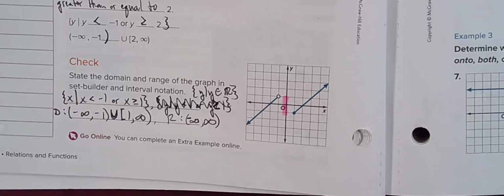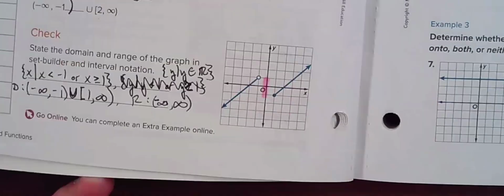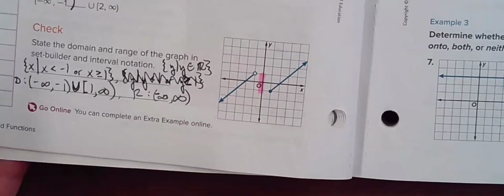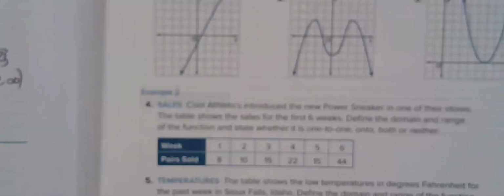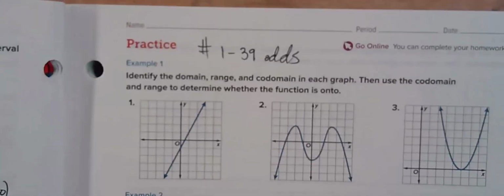All right. So that's all we got. We got about 12 minutes to continue working on the assignment. The assignment is 1 through 39 odds. Remember that you can check your answers in the back of the book, but that also means that you need to show work for every single problem that you can show work for. That way I know you didn't just go to the back of the book and write the answer down. So get working on that. Feel free to move around and work with each other.